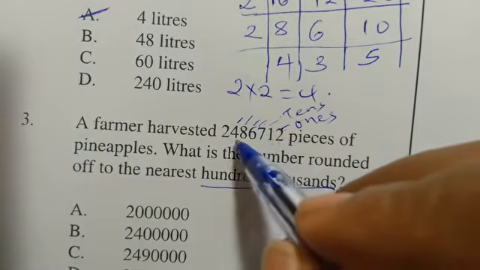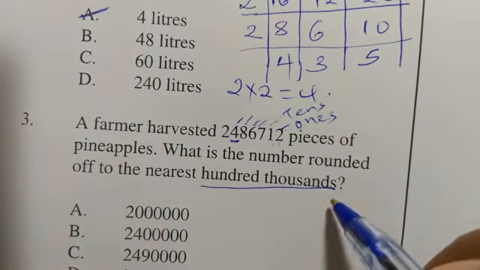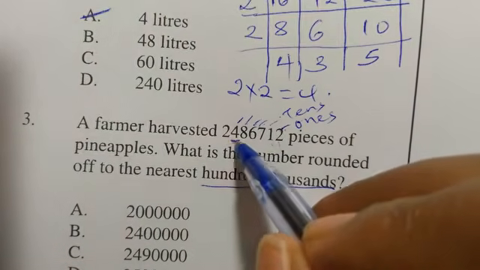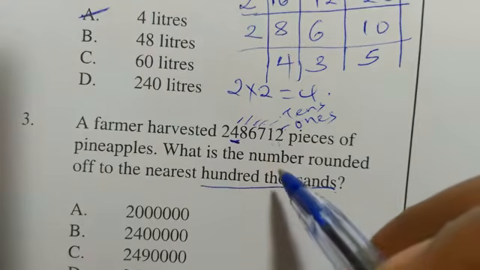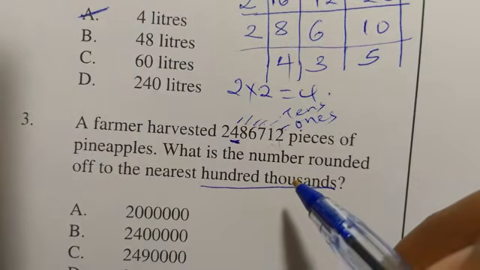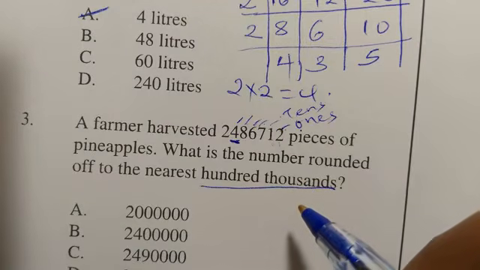So we want the place of 100,000. Our digit 4 is in the place value of hundreds of thousands, or 100,000.